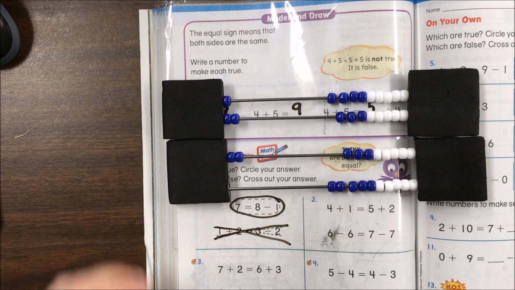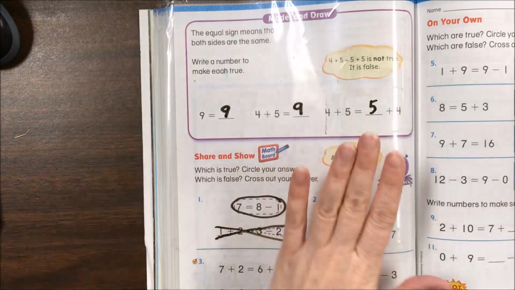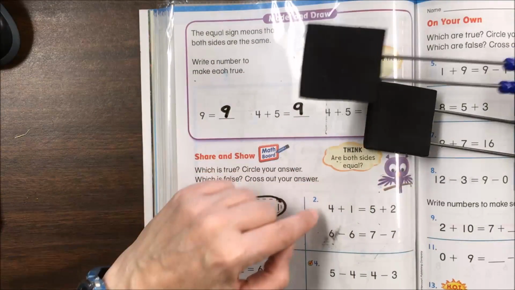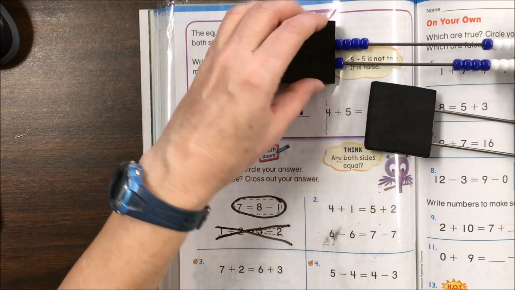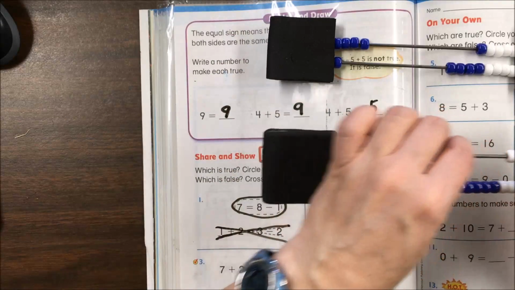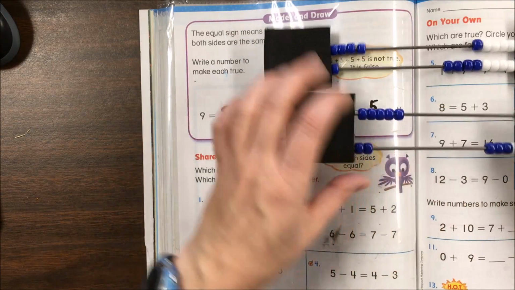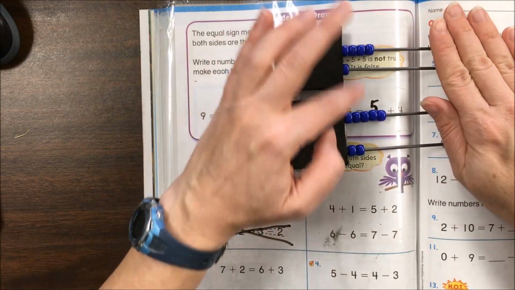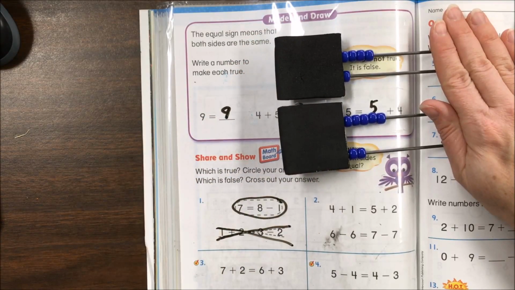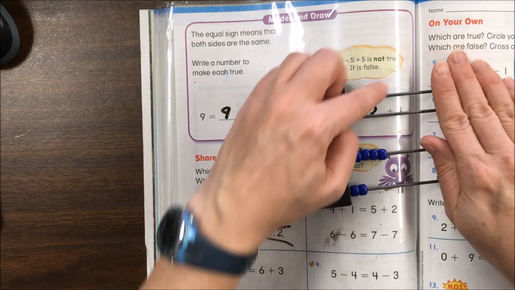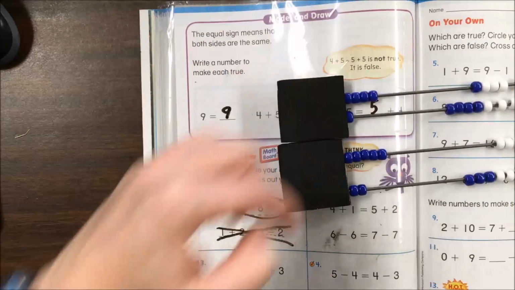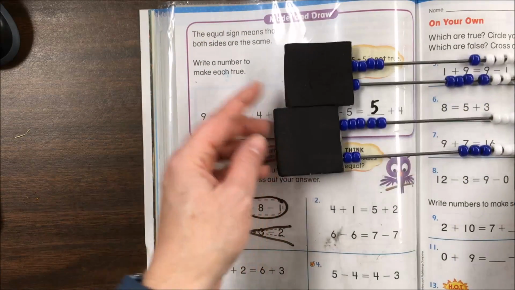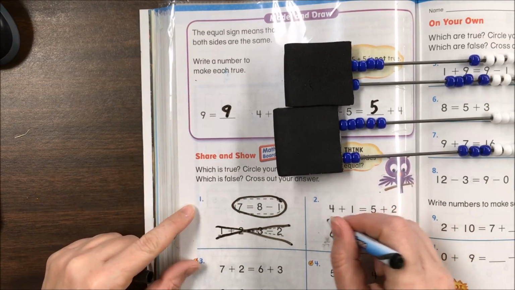Okay, wait, we'll get to that. Just a minute. Let's look at this one. 4 plus 1. So I'll do 4 plus 1, and it says that it's the same as 5 plus 2. Is 4 plus 1 the same as 5 plus 2? No, because 4 plus 1 is 1, 2, 3, 4, 5, and 5 plus 2 is 5, 6, 7. So, alas, 4 plus 1 is not the same as 5 plus 2.